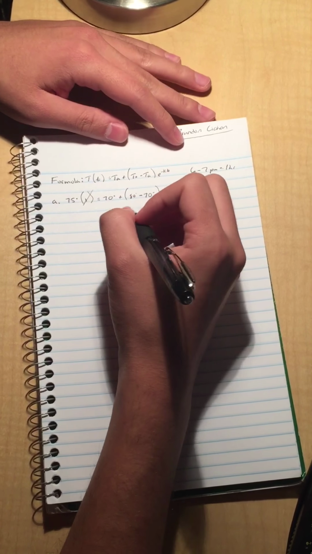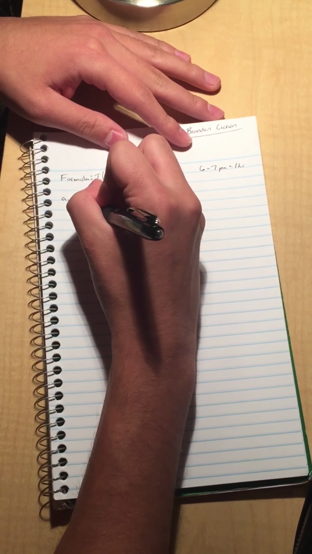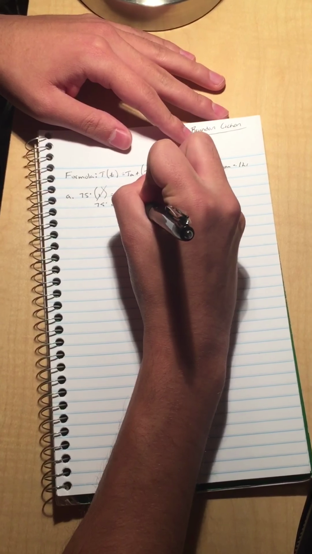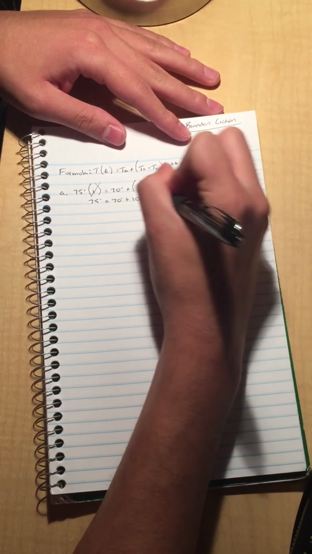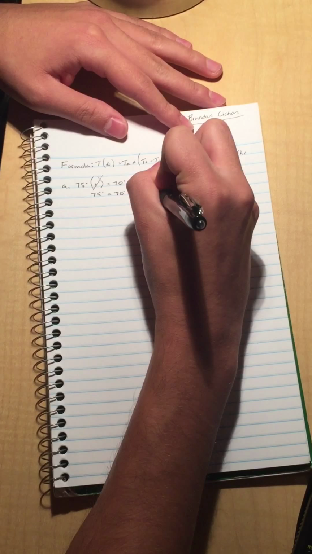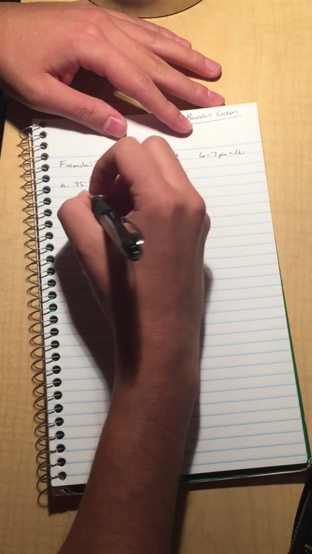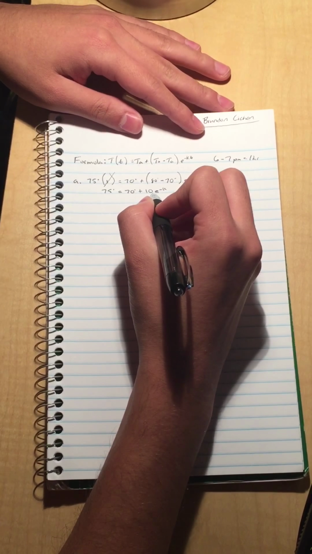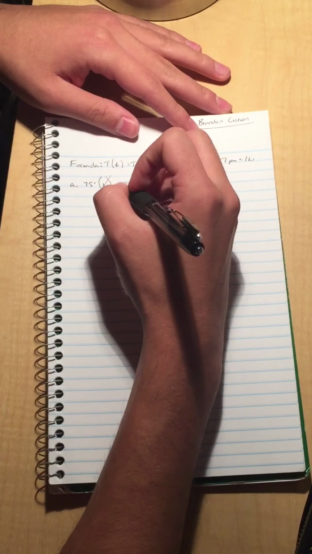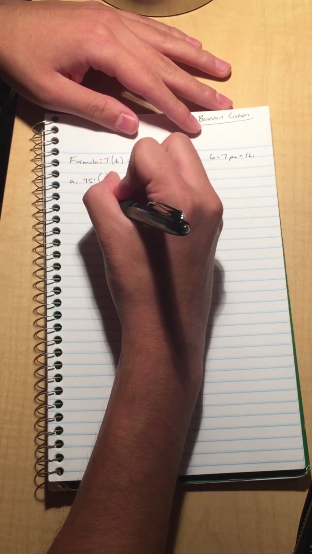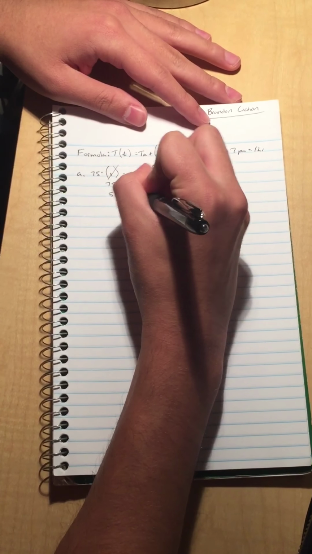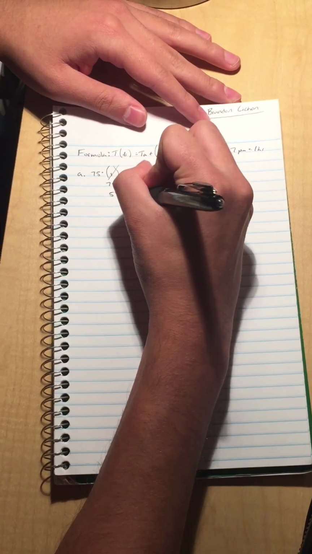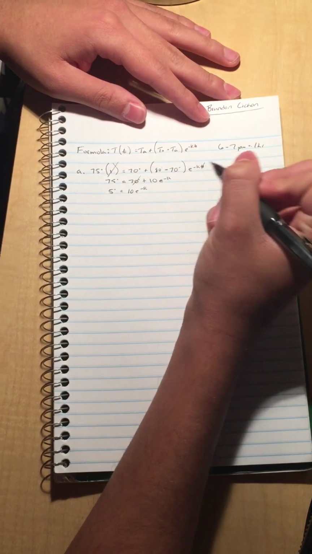So now we just solve it like a regular equation. Now we have 75 degrees on the left-hand side equal to 70 degrees plus 10, because we subtracted 70 from 80, times e to the power of negative k. And then we can't go ahead and add these two values because 10 is being multiplied by e. So we're going to have to subtract 70 from both sides. We end up with 5 degrees on the left side and 0 on the right side, so 70 gets canceled out. So that is equal to 10 times e to the power of negative k.